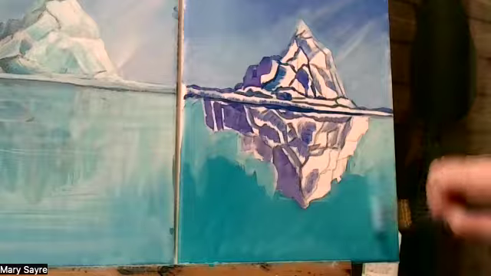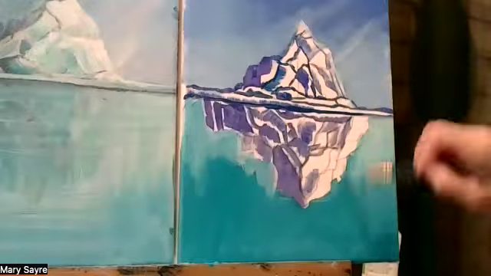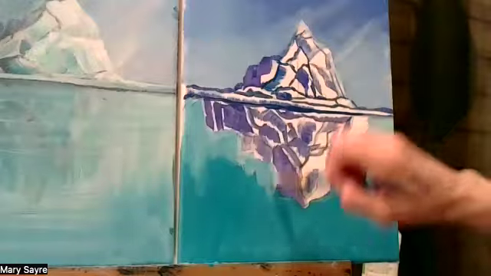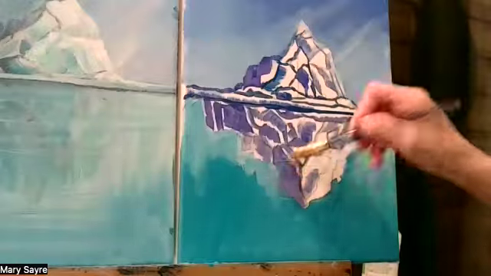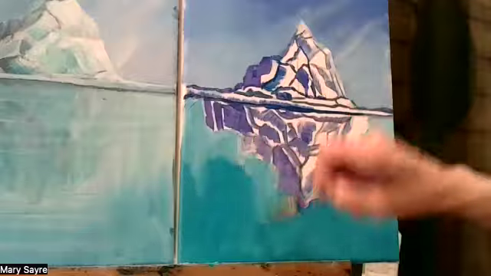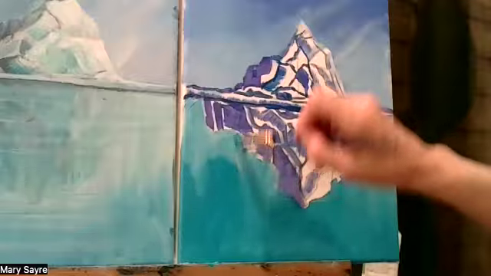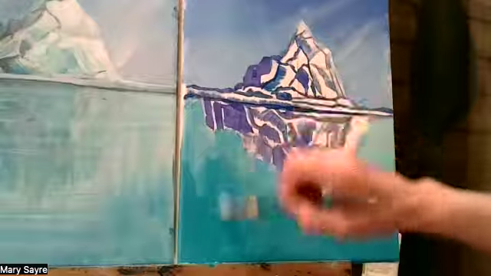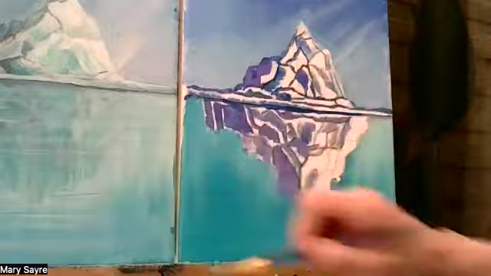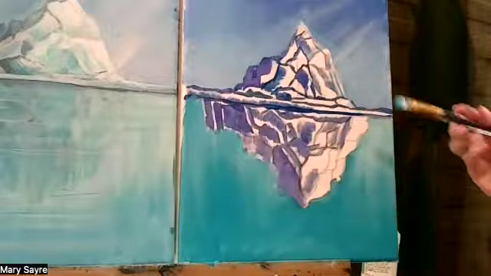Okay, and then go real soft-handedly, and you can use the white on your brush. You can even turn it sideways a bit and pull that paint down so that you have a gradient.